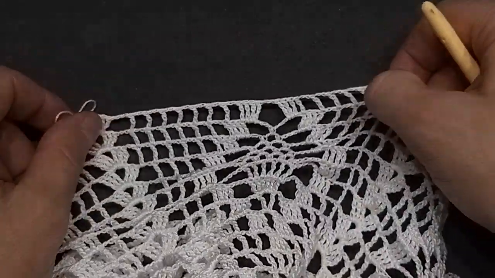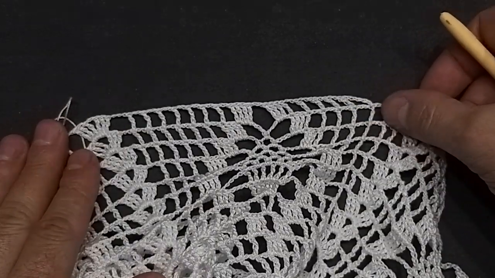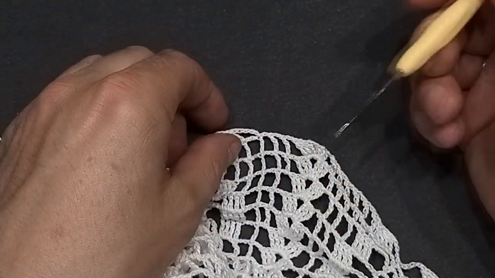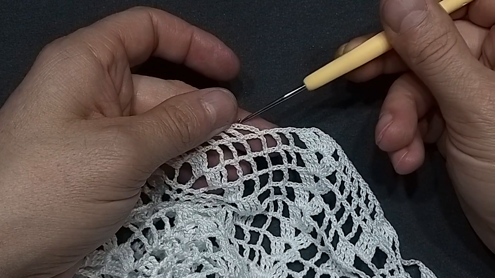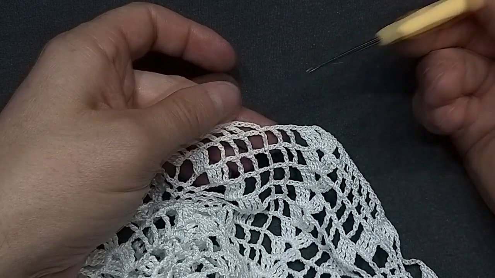So we'll repeat this around, and we'll finish this round with a treble crochet in this last treble crochet, chain 2, and slip stitch into the 4th chain.